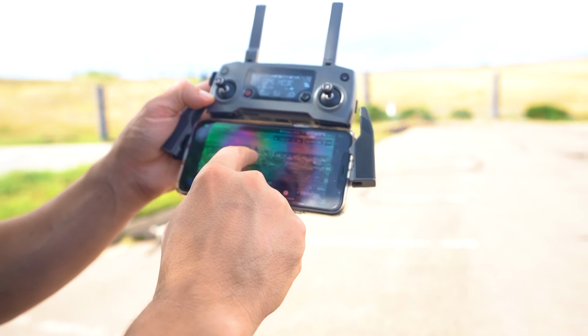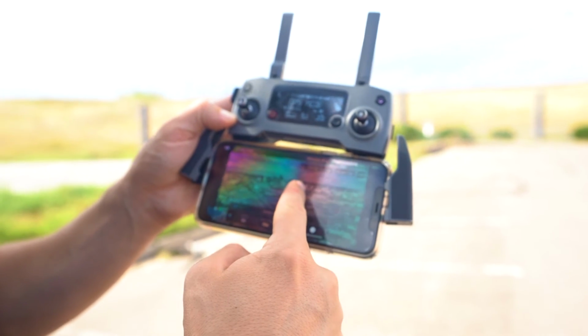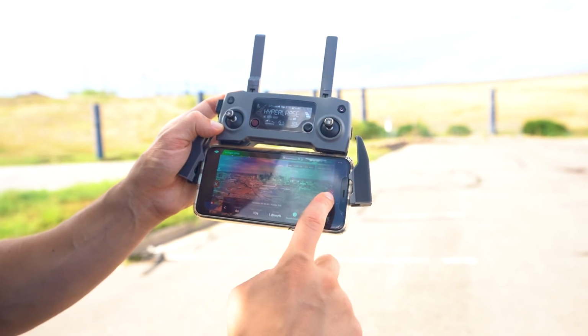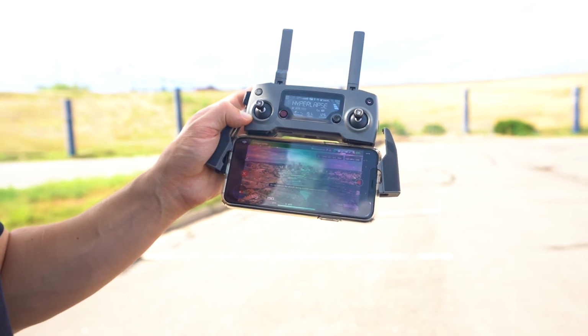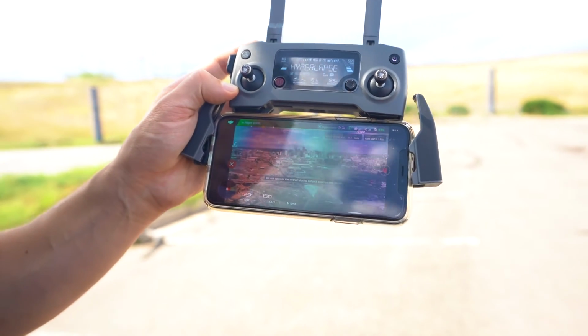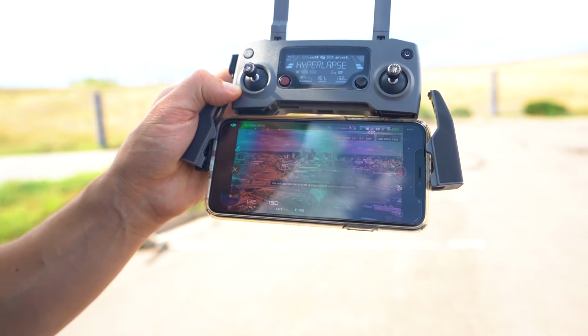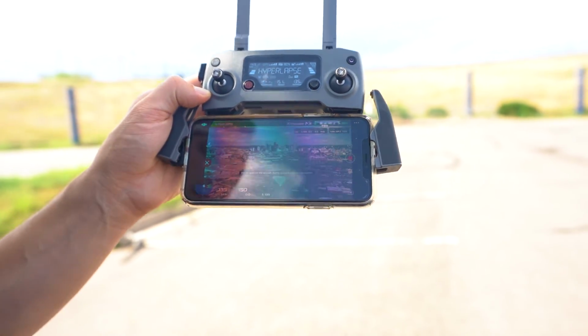I'm going to draw my subject to circle around. It's going to be the downtown skyline. And once it gets that ready, all you have to do is click go. Don't touch anything when it's getting the position calculation, making sure there's no obstacles or anything like that. Only takes a few seconds and then the hyperlapse will get started.